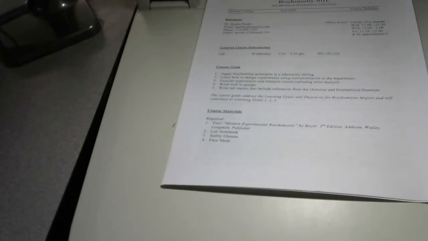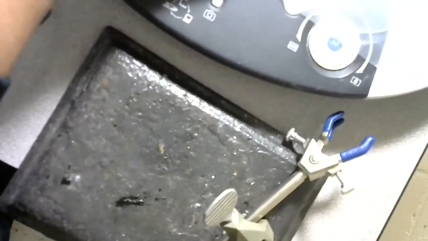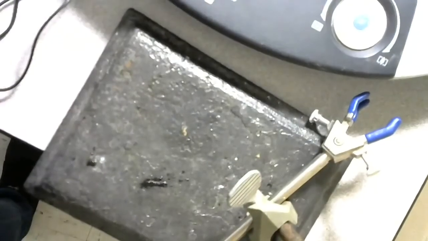So whenever we go into the lab, importantly, safety glasses, mask, and apart from that, you are required to use these face shields. I have one for each of you.